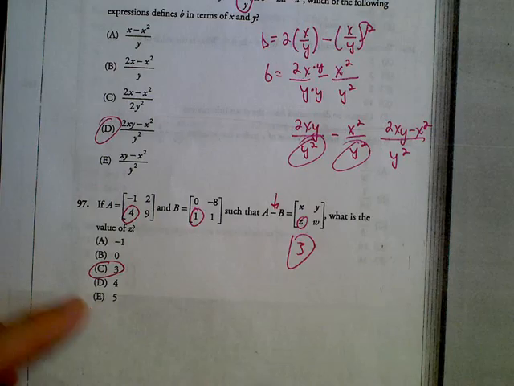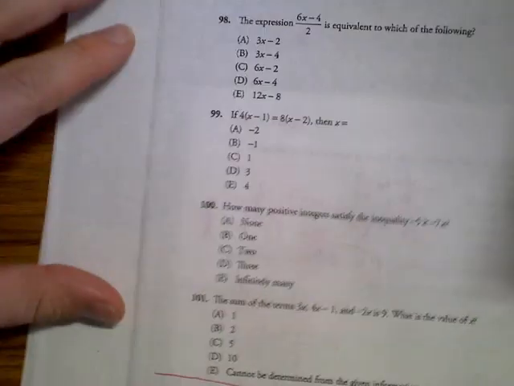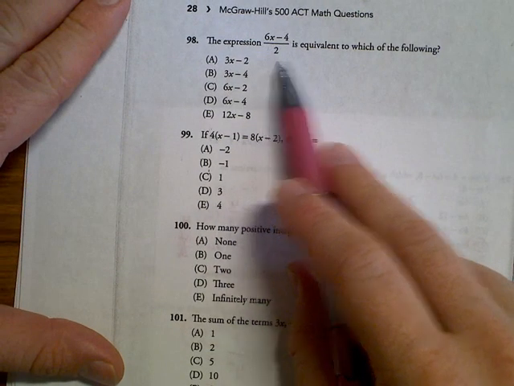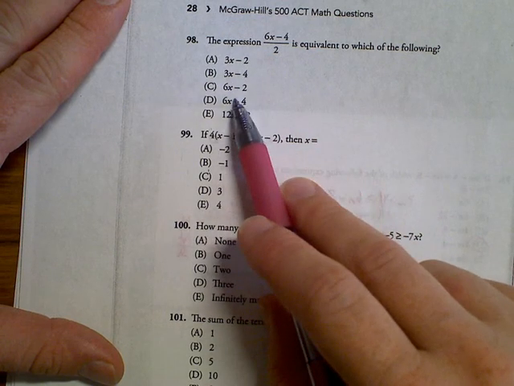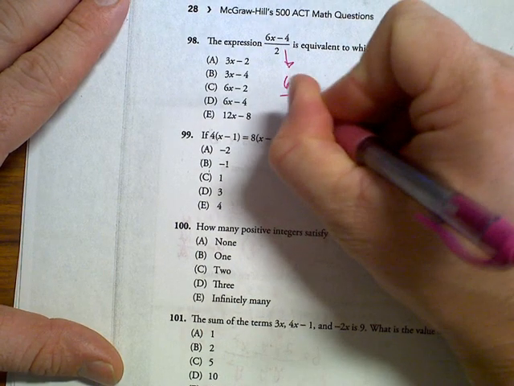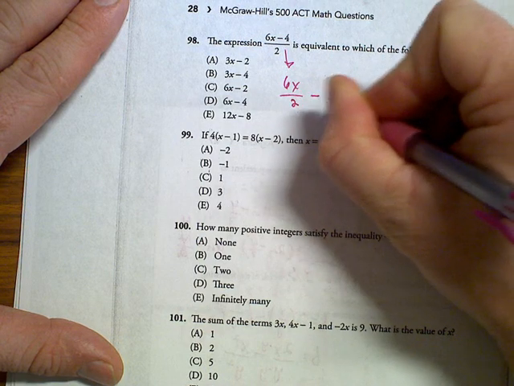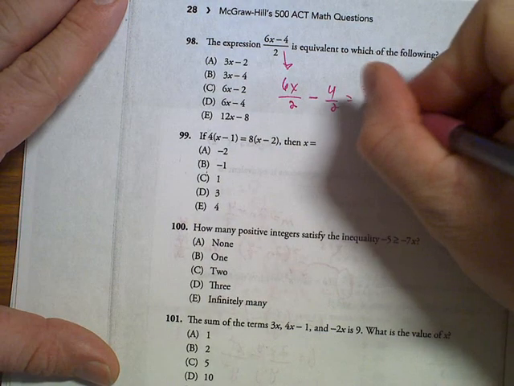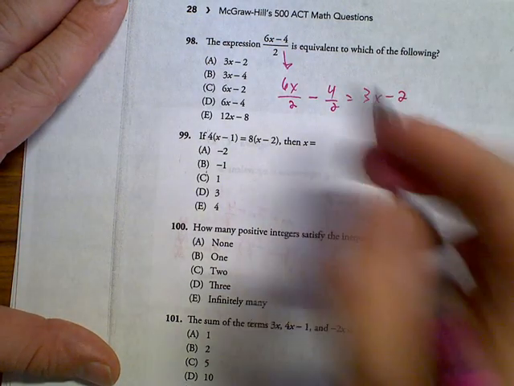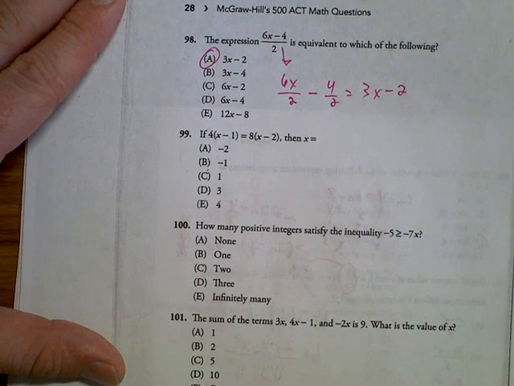Something in Algebra 2, but that's super, super easy. So number 98, the expression 6x minus 4 over 2 is equivalent to which of the following? So I know that this becomes 6x over 2 minus 4 over 2. 6 divided by 2 is 3. 4 divided by 2 is 2. So 3x minus 2.